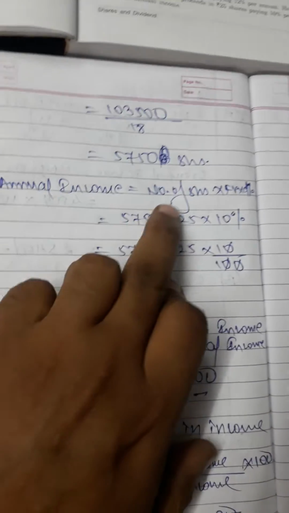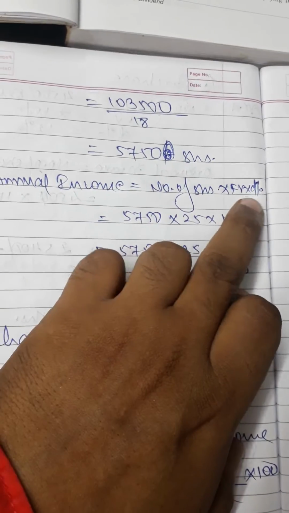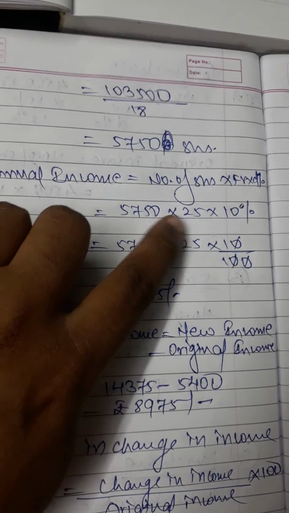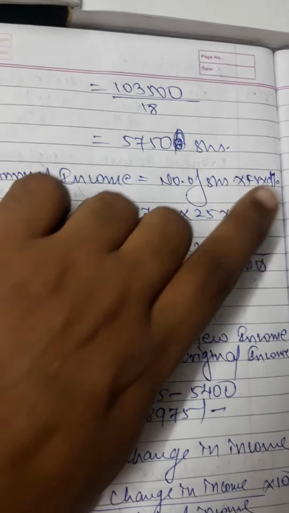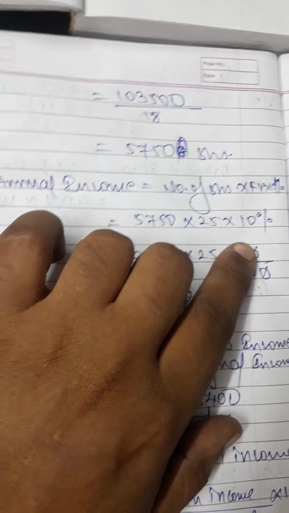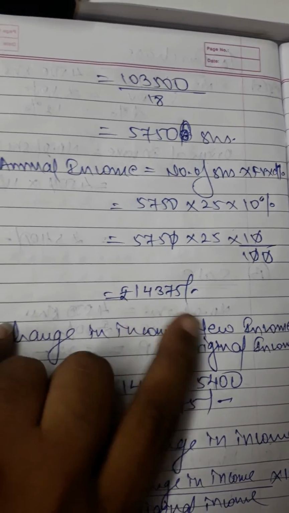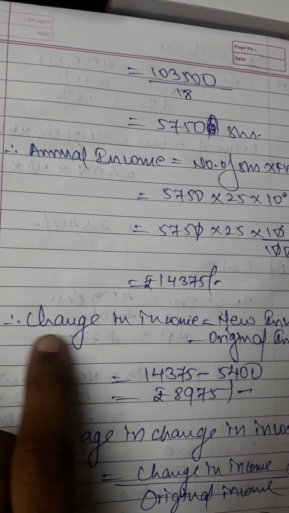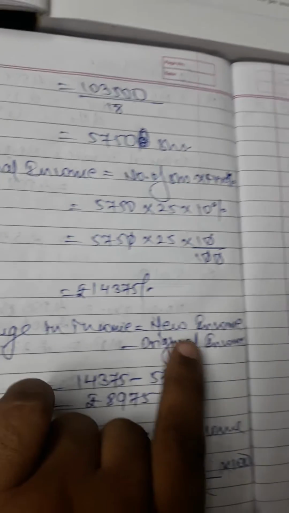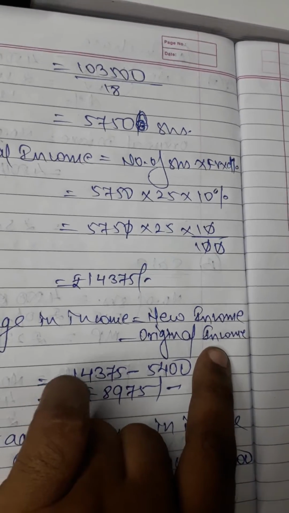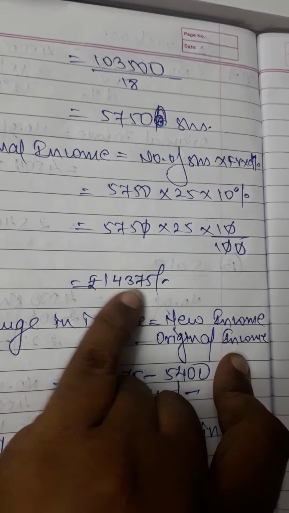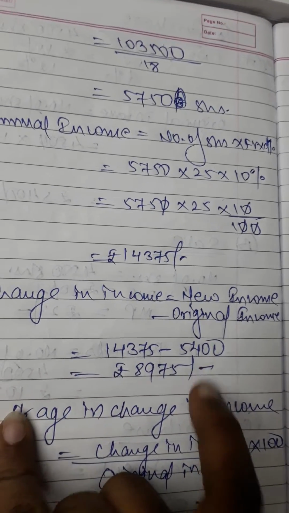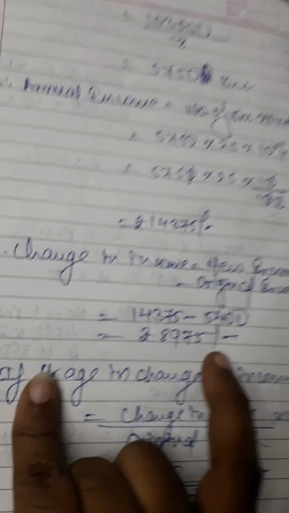Annual income is equals to number of shares into face value into D percent. New number of shares 5750, new face value is 25, new D percent is 10%. We will get 14,375. It is asked in the question, change in income means new income minus original income, because new income is more than original income. 14,375 minus 5,400, answer is 8975.